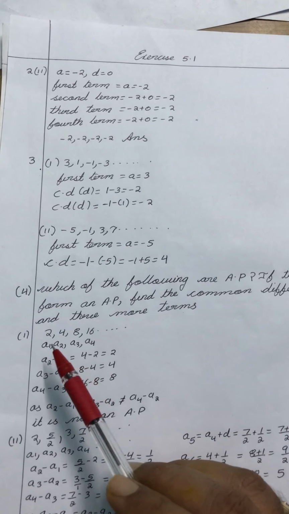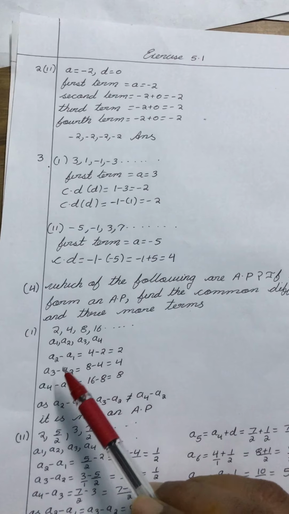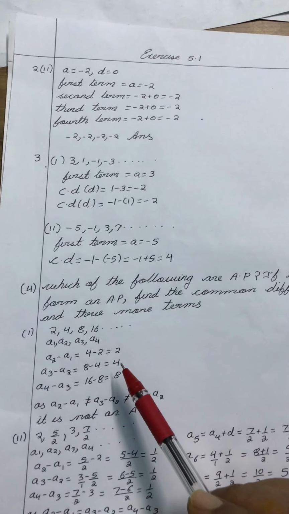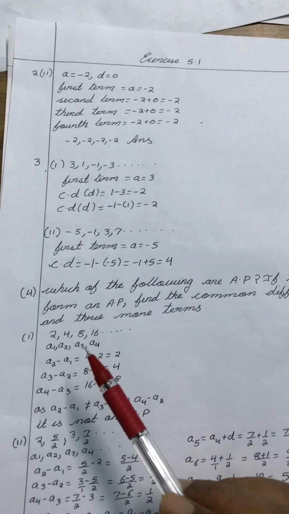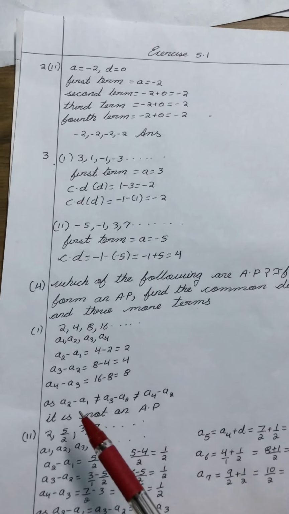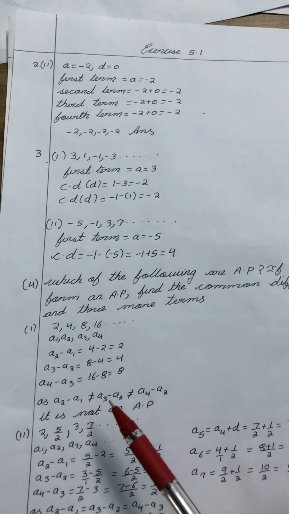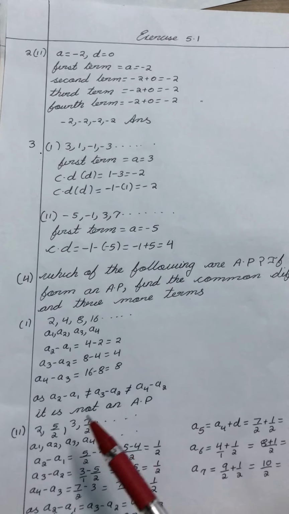So first we find A2 minus A1. A2 minus A1 was coming 2. Then we find A3 minus A2, it was coming 4, and A4 minus A3, it was coming 8. So the common difference is not coming the same, so it is not an AP. Here we have shown that A2 minus A1 is not equal to A3 minus A2, not equal to A4 minus A3, so it is not an AP.